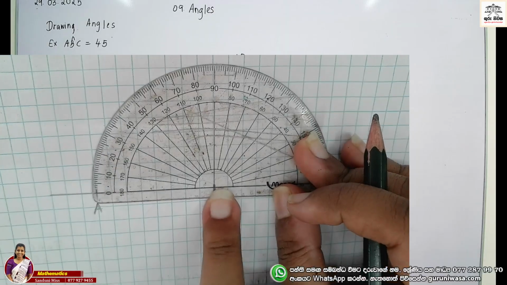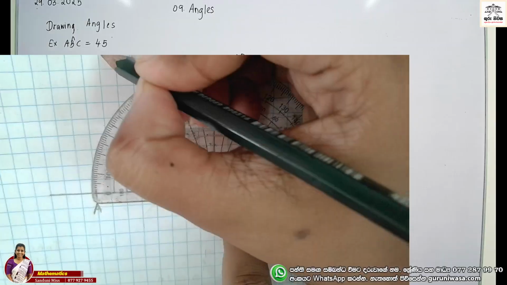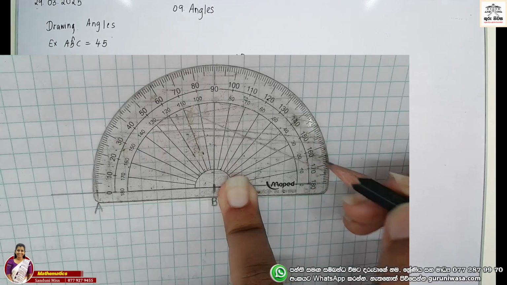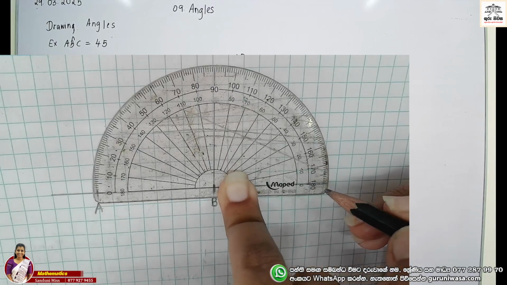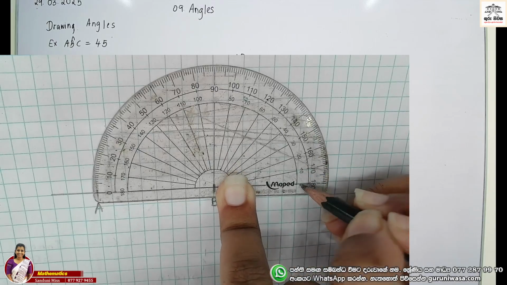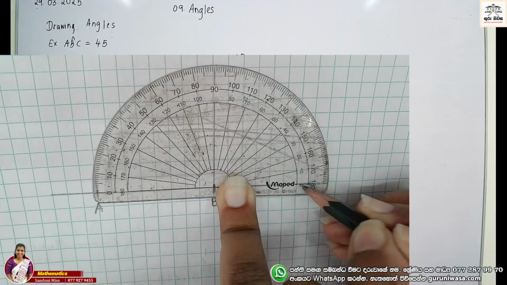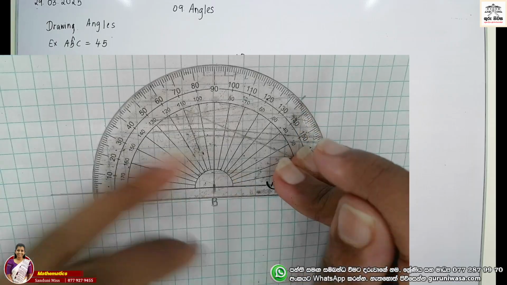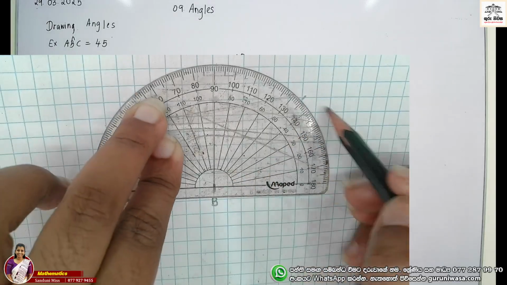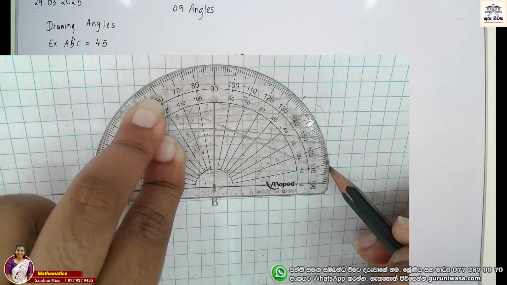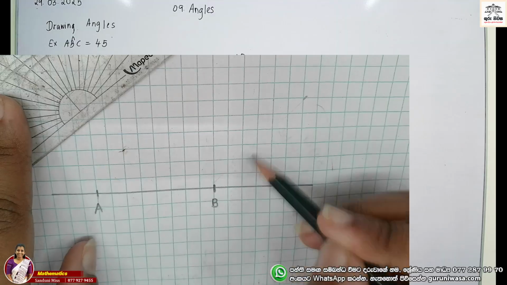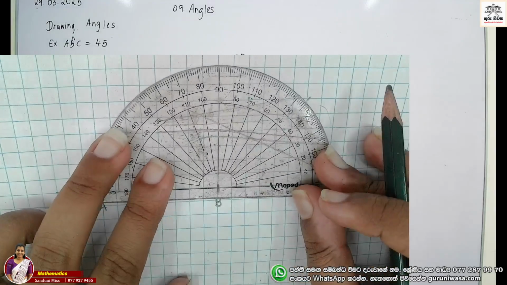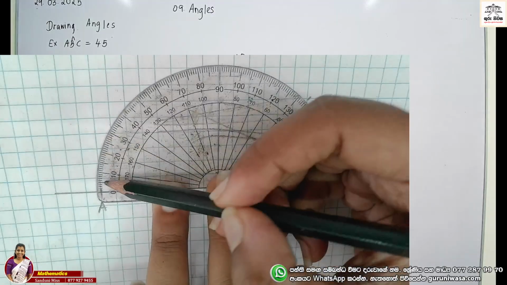Okay, so now we are drawing ABC, no? So now we have to draw which angle? 45. If I start from here, inner one, 0, 10, 20, 35, 45. If I mark it like this, is it correct? This will be 45, but we need ABC. So therefore, I have to get the outer scale.